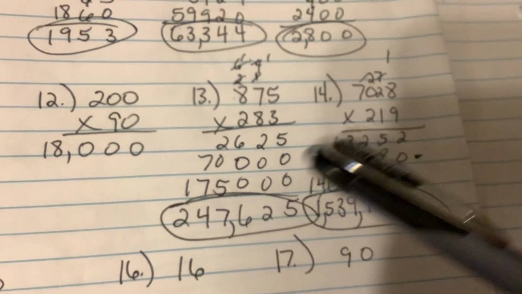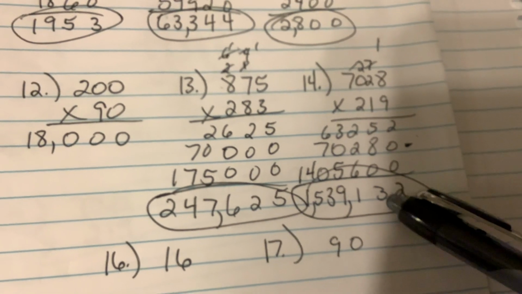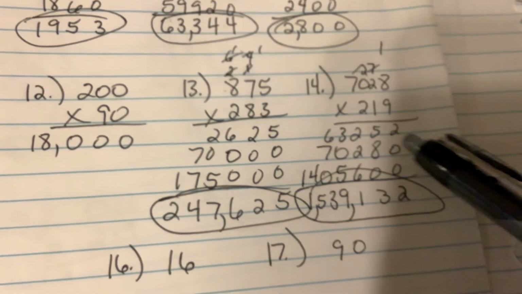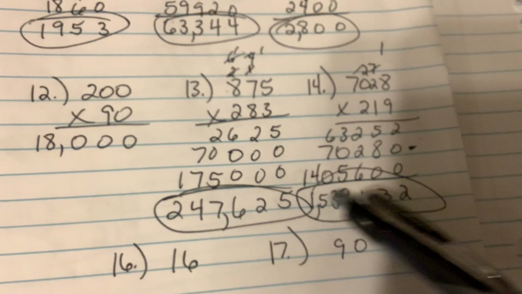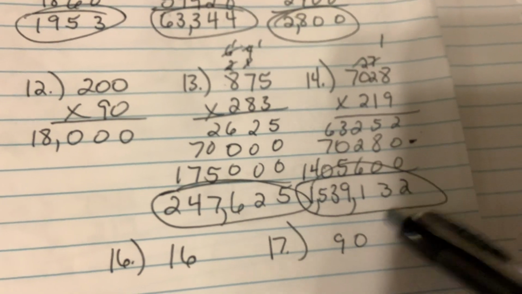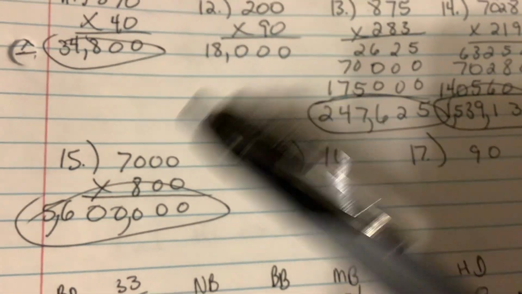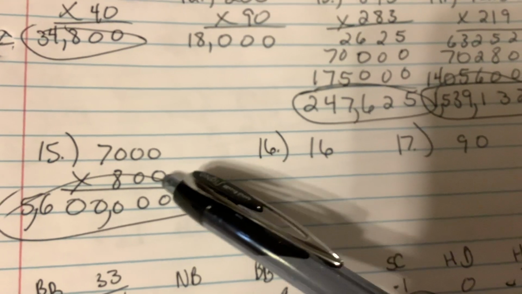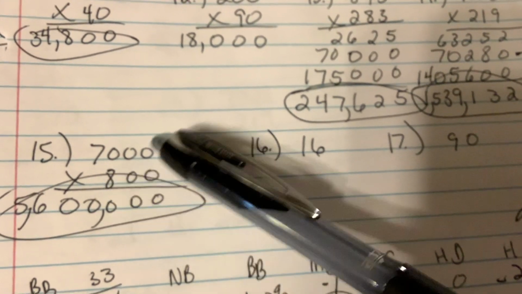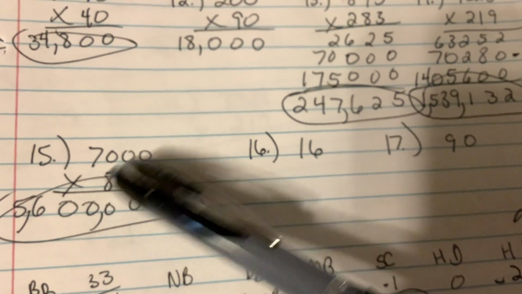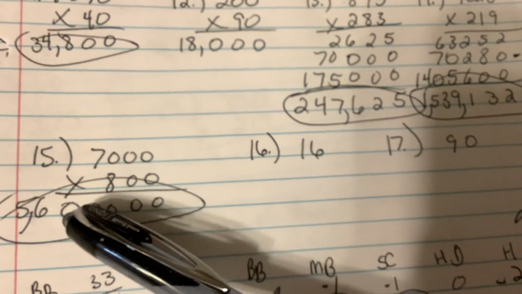Let's take a look at that one. Same thing with this one. First row, second row, third row. Add them up. 15, so you put 2 zeros to do the shortcut, and then 8 times 0, 8 times 0, 8 times 0, and then 8 times 7.